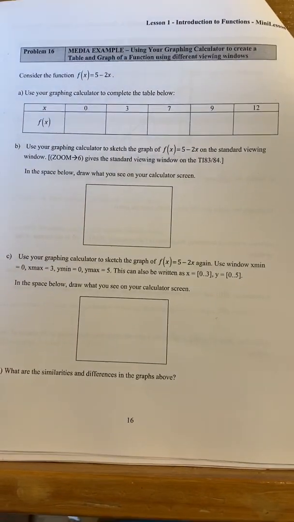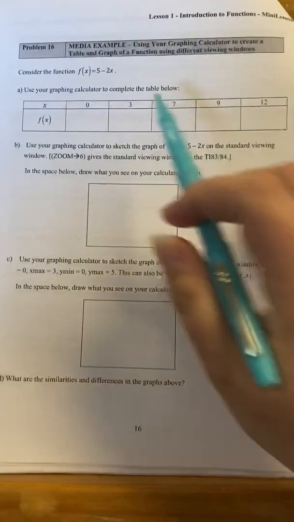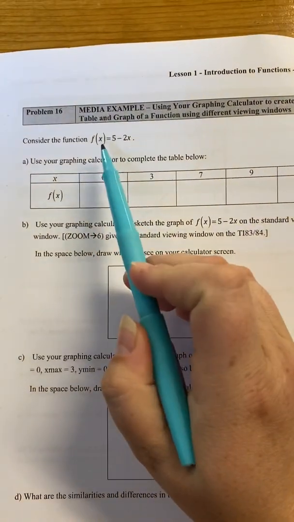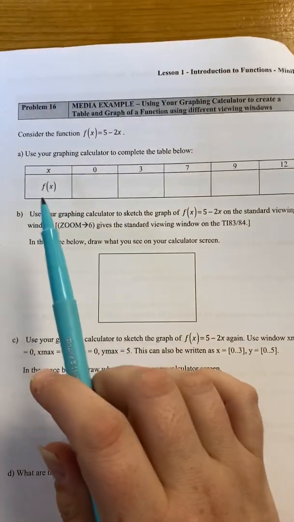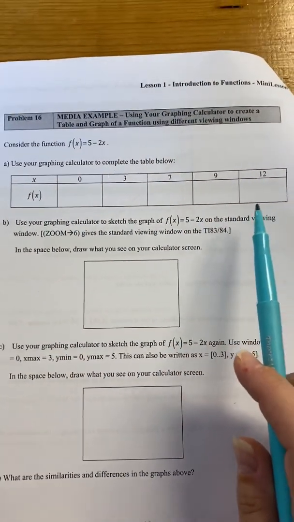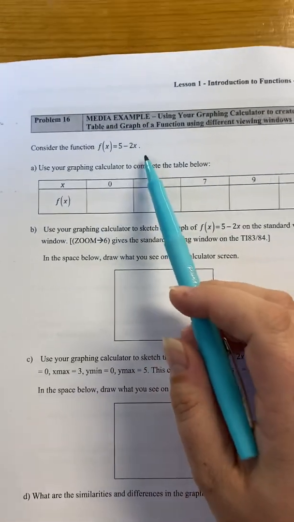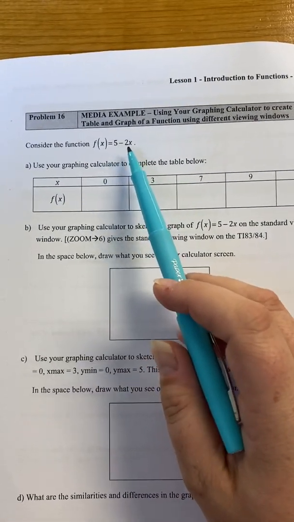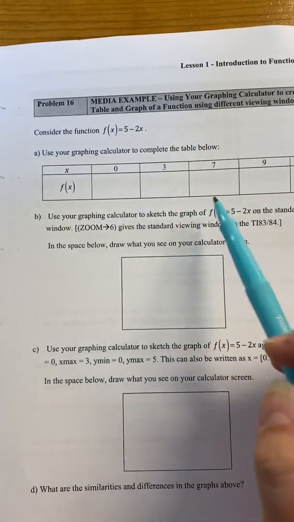So in this one, they want you to use a graphing calculator to evaluate the function that's given up here. So the function is f of x equals 5 minus 2x. And so we're supposed to use the graphing calculator to figure out the values that would go into this table. Now, you don't have to have a graphing calculator to do that. You could just sub 0 in for the x up here and simplify that expression out, and then you would know the value of f of x. You could sub 3 in and do that, 7.